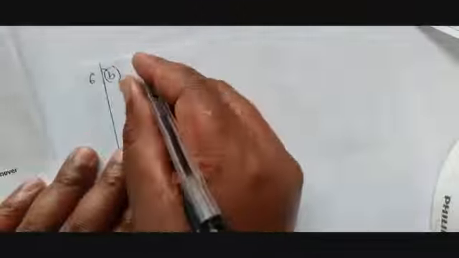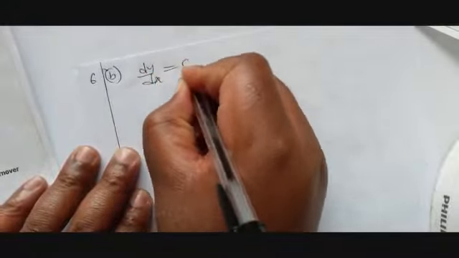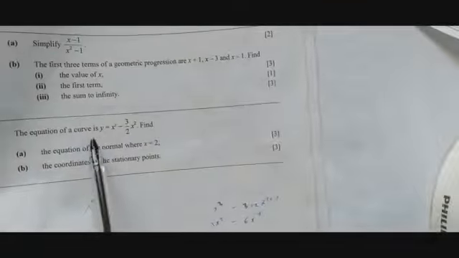Let's look at 6b. Find the coordinates of the stationary points. To find the coordinates of the stationary points, we need to know that at stationary points, dy/dx is 0. The gradient is 0. So we need to differentiate this and equate it to 0. But we already did it in the first question.